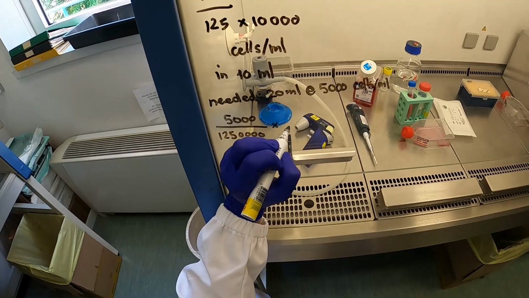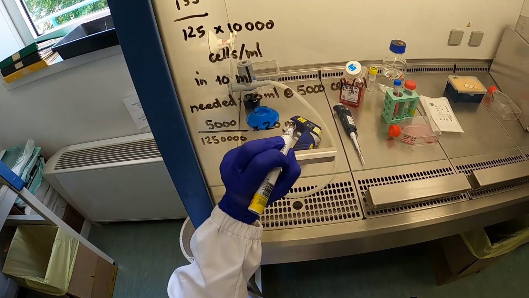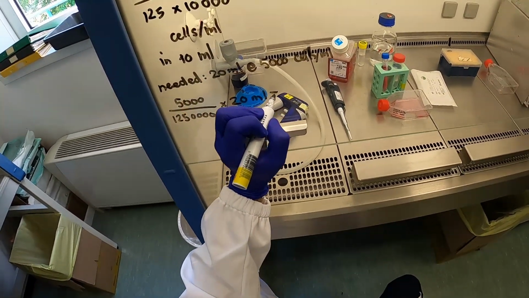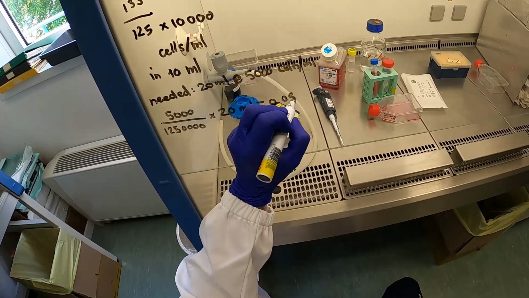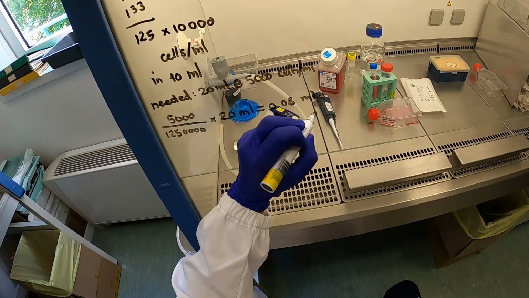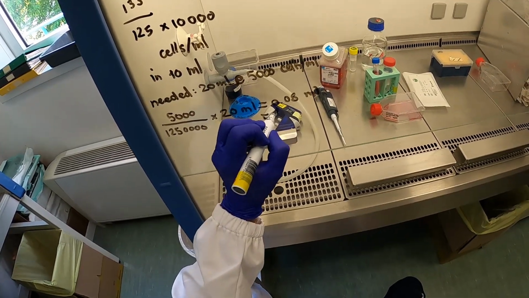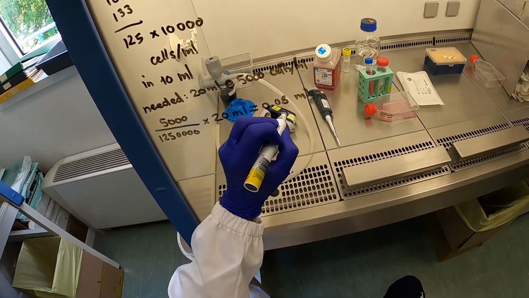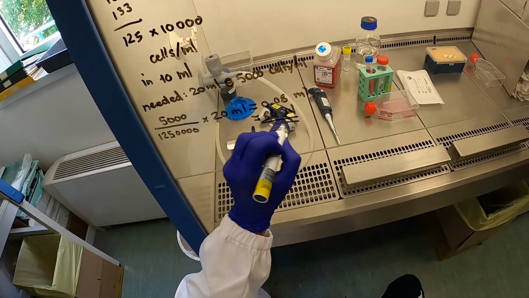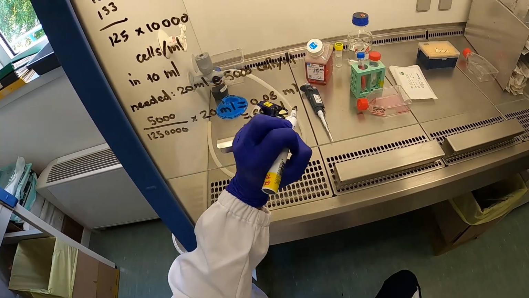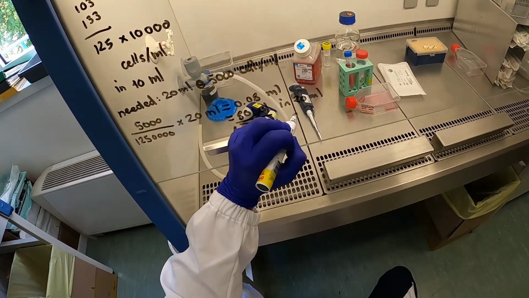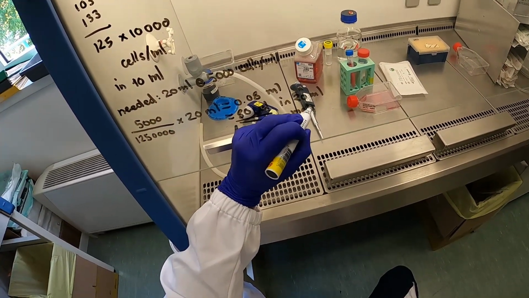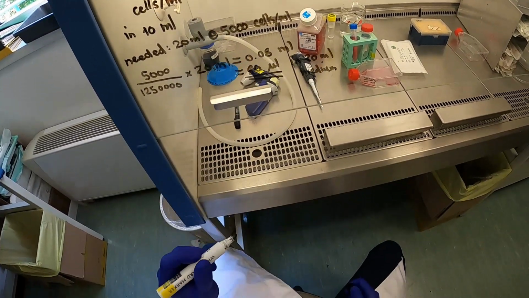So let's take 5,000 divided by 1.25 million times the volume that we want to make, which is 20 ml, gives us 0.08 ml, which is 80 microliters. So we need to introduce 80 microliters of our cell suspension into 20 mLs in order to have a concentration of 5,000 cells per ml.